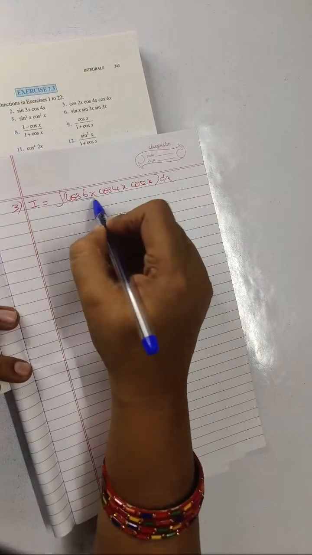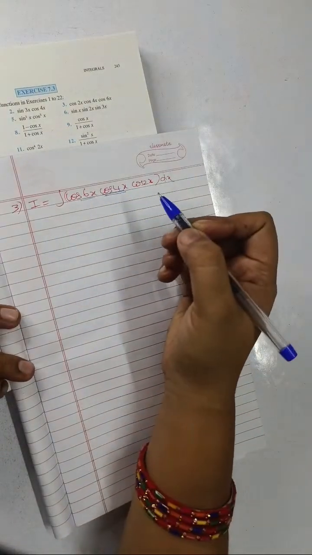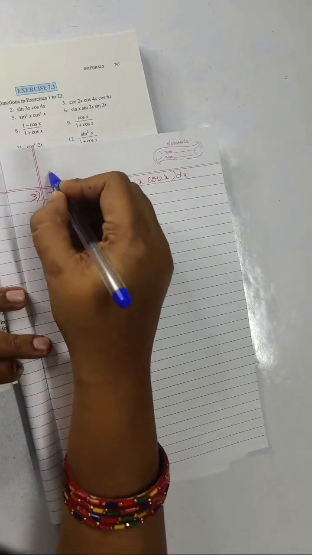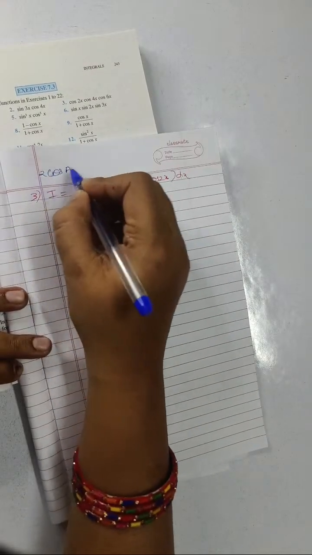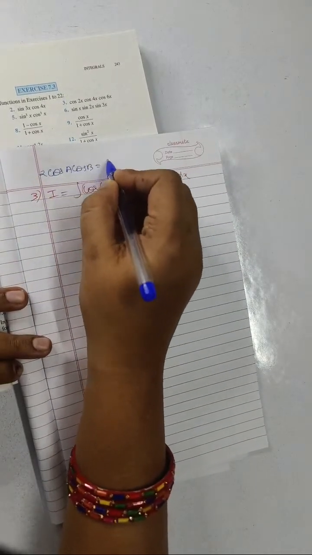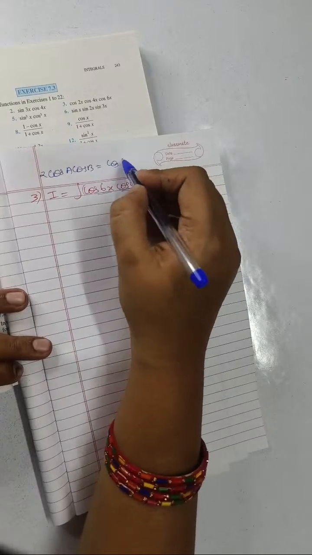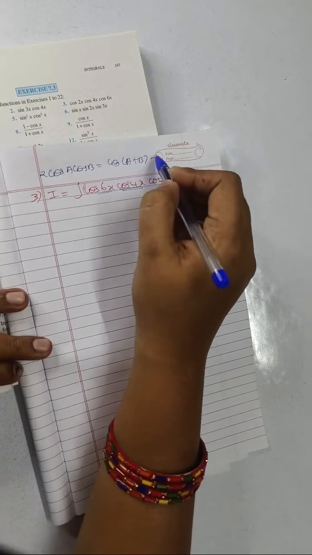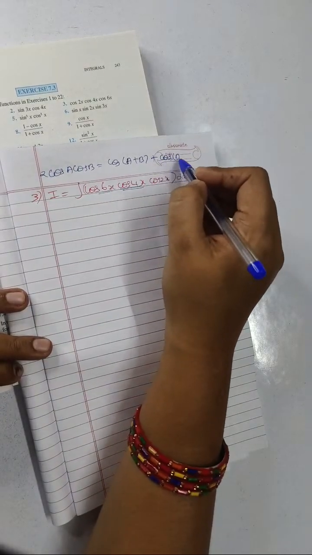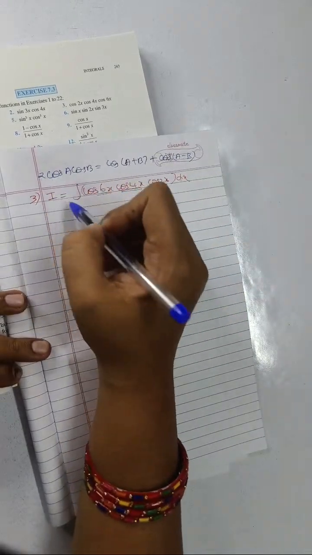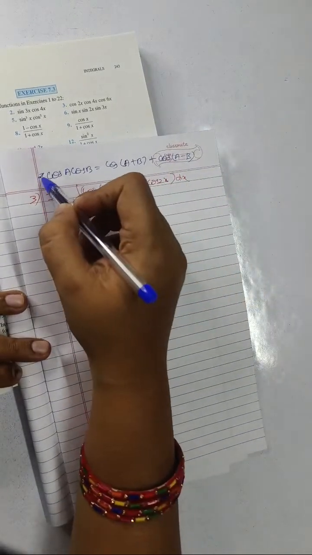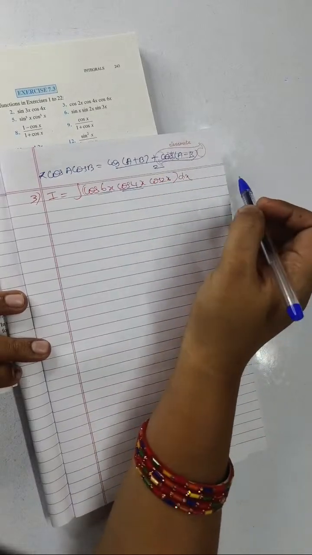So we can use the cos A cos B formula. What is cos A cos B? That is 2 cos A cos B equals cos of A plus B plus cos of A minus B. And since we don't have 2 here, we can take that to the denominator.